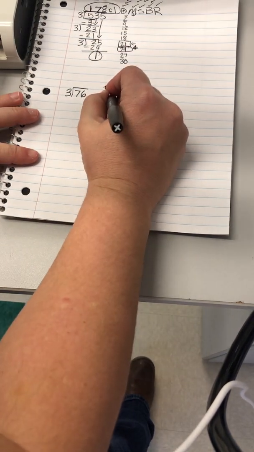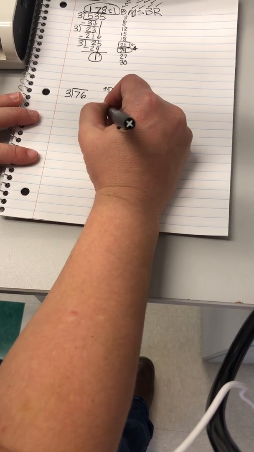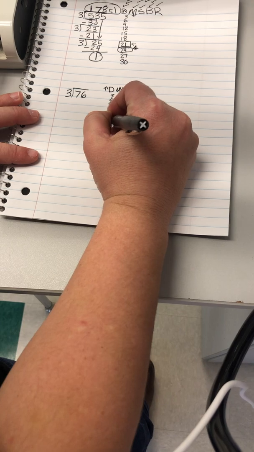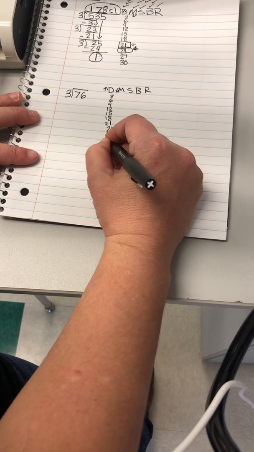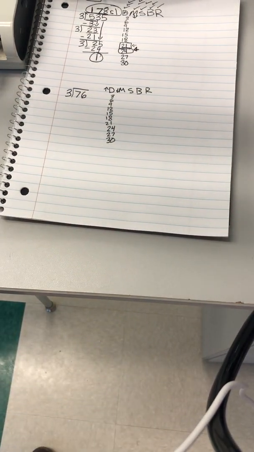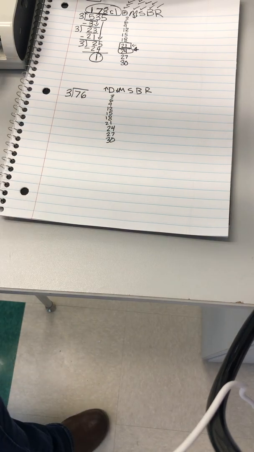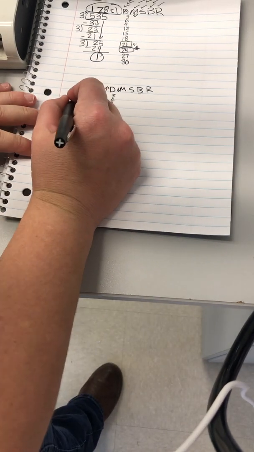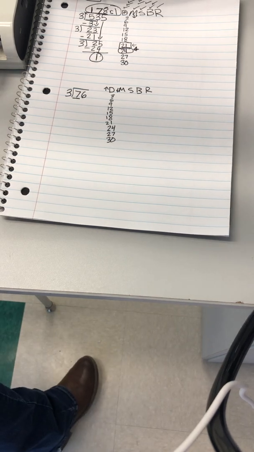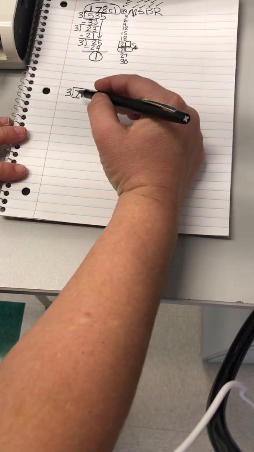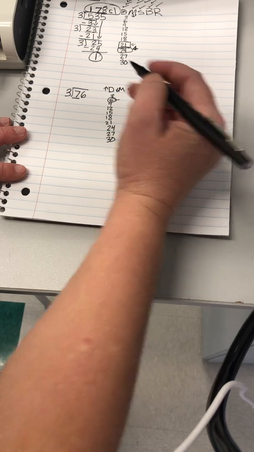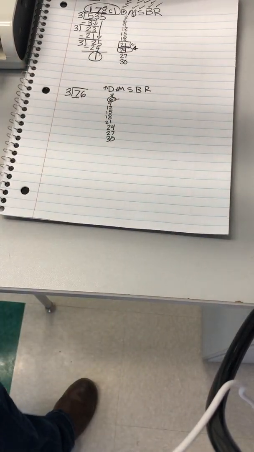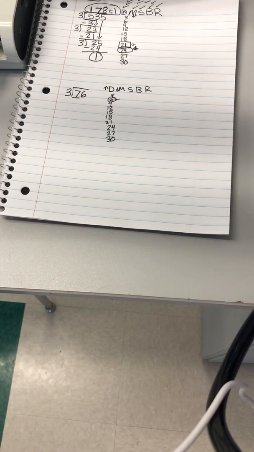Who's laughing at me? All right, 3, 6, 9, 12, 15, 18, 21, 24, 27, 30. All right, now we're going to say, my first step is to divide. What am I dividing? Not 3, I'm dividing 7 by 3. So, number closest to 7 without going over. 6. All right, 6. So, how many times did I divide 7 divided by 3?